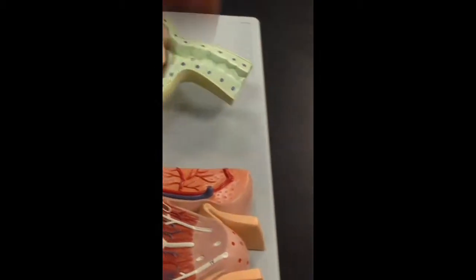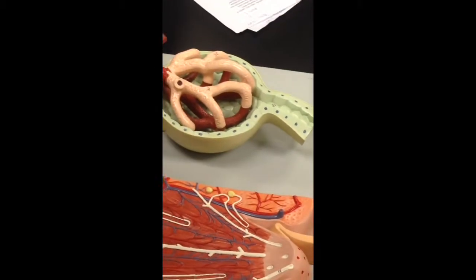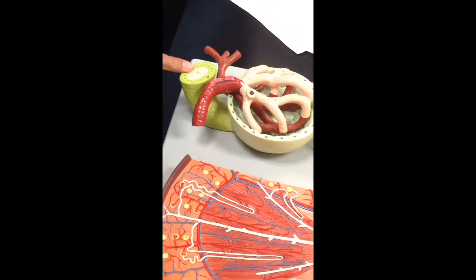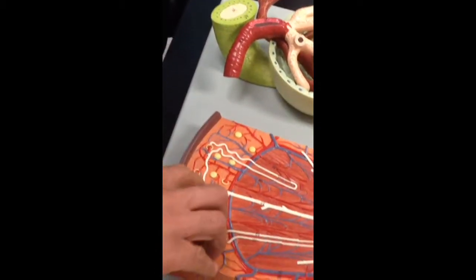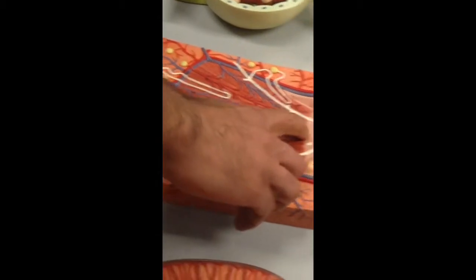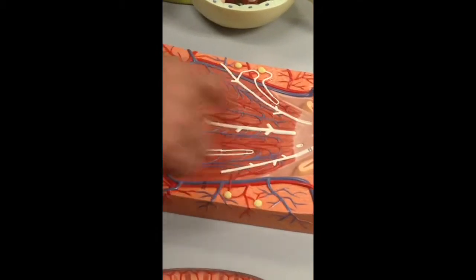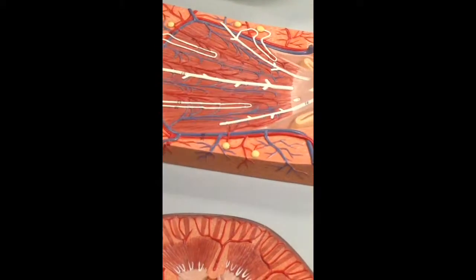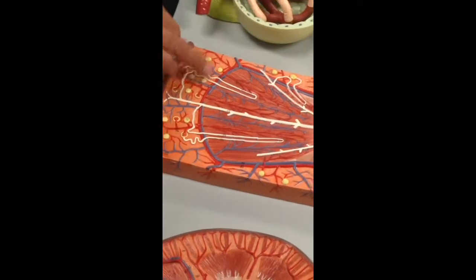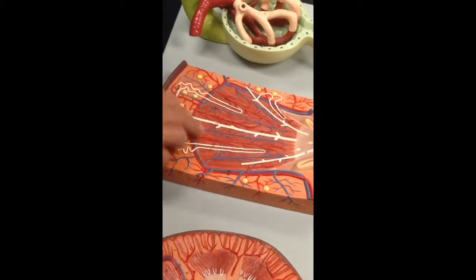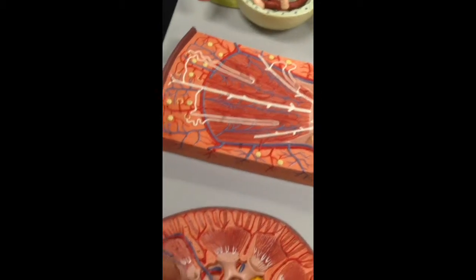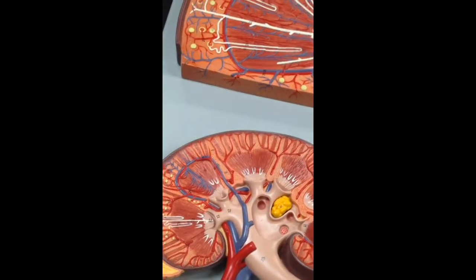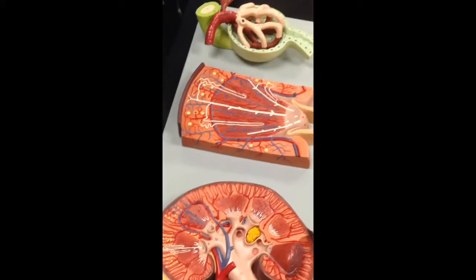The loop of Henle doesn't show in here. So it goes down, it comes up, and then it leads to the distal convoluted tubule. And then again, the distal convoluted tubule drains into the collecting duct. All of these are collecting ducts. All right. The veins are very much similar. So arcuate vein, interlobar vein, lobar vein, and basically exit through the renal vein. So it's exactly opposite of the arteries.